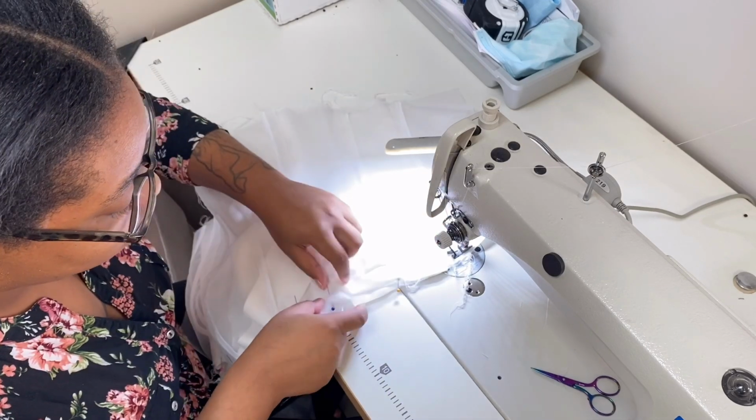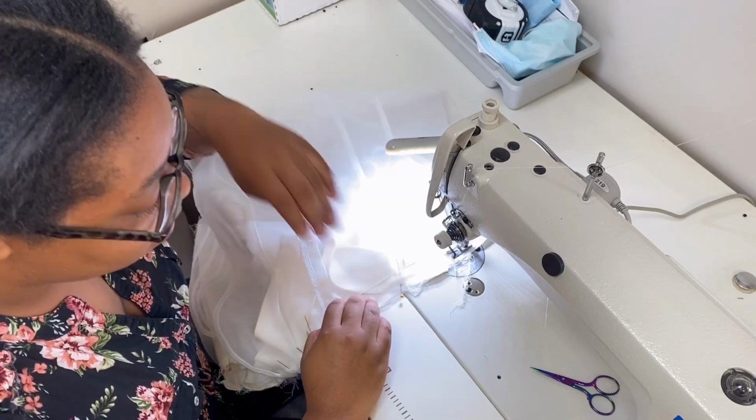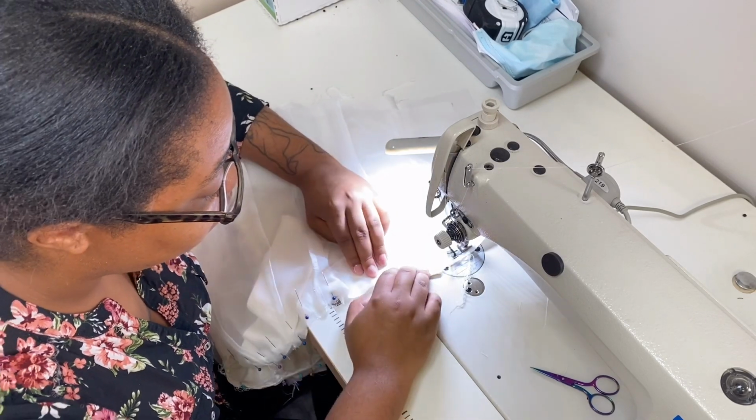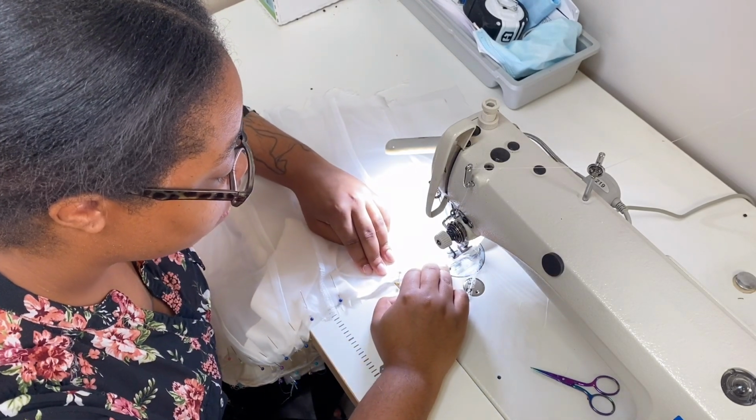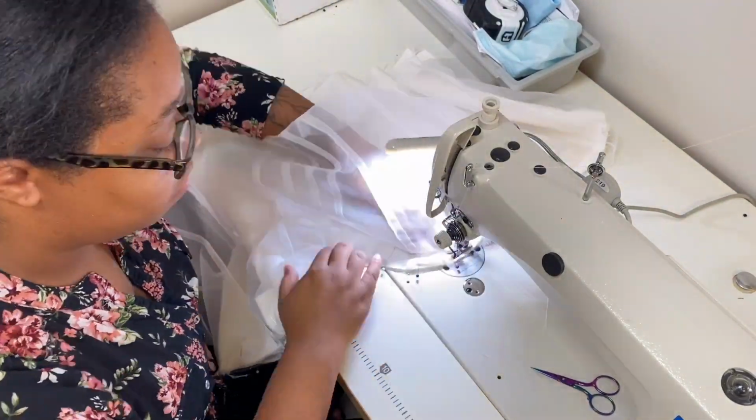But let's just pretend like our structure layer is at the bottom, and we're going to baste this within our seam allowance at the top, just so when we sew our lining layer, there's no puckering or moving from this.